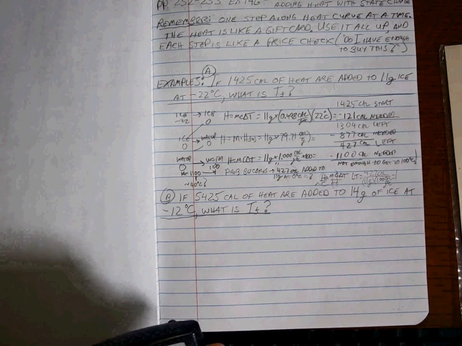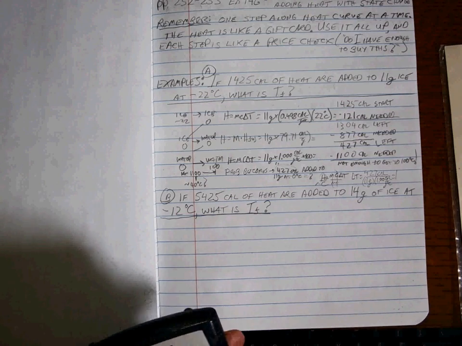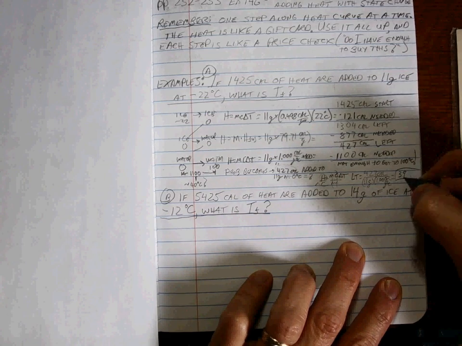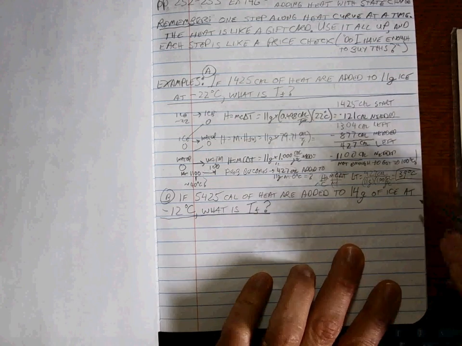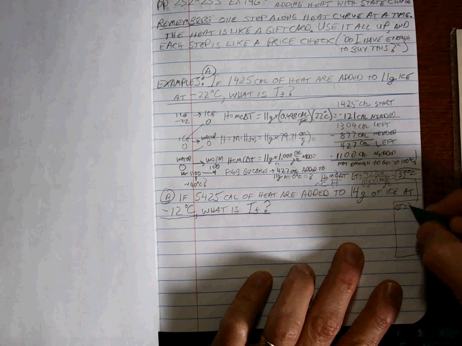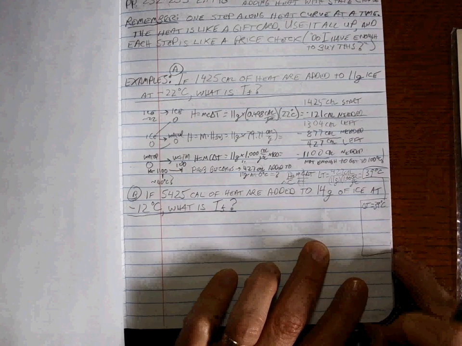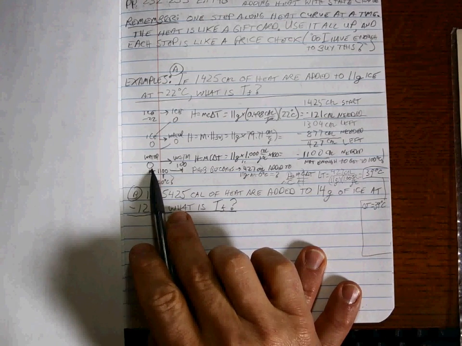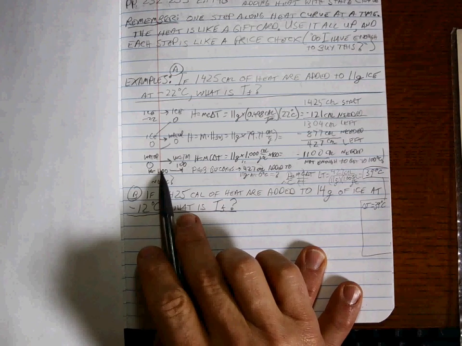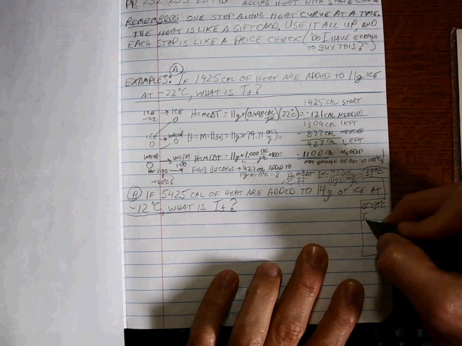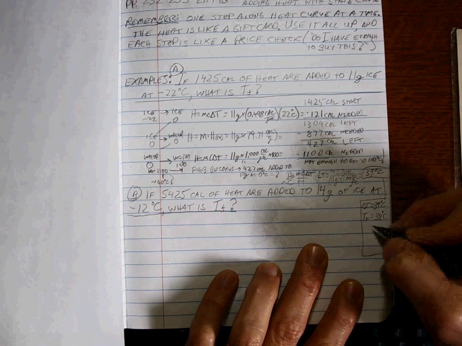Okay, so what is 427 divided by 11? 38.8 or 39 degrees C. The change in temperature is 39 degrees C, yes? Okay, but where did we start? We started at 0. And then we heated it up to 39, and then we ran out of heat. So for this case, the temperature final is equal to 39 degrees C.